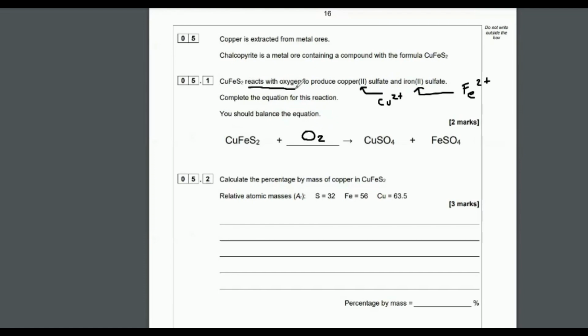We simply have to write down oxygen because here it says it reacts with oxygen. It tells us what the reactant is. So we get 1 mark for that, for just putting O2 there in the equation.